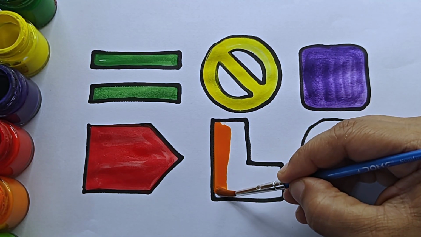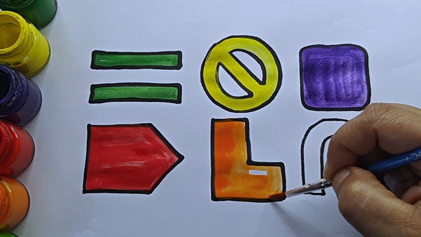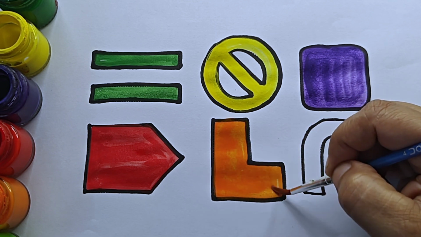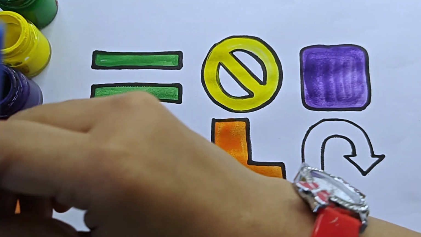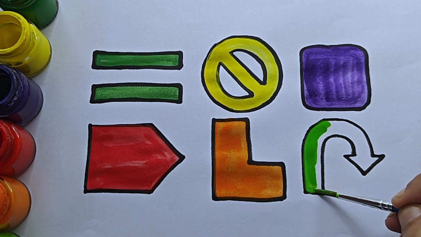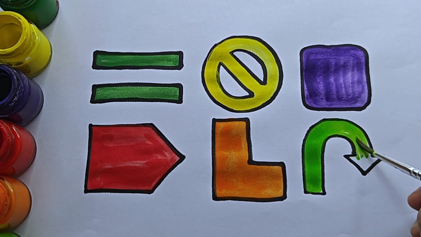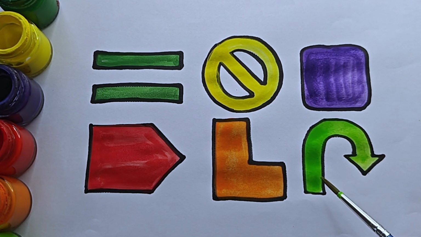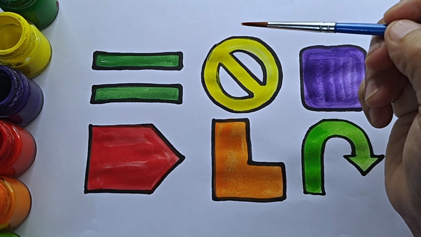Orange color. It is L shape. Light green color. It is U-turn. Kids, let us recall the shape name and color name once again.